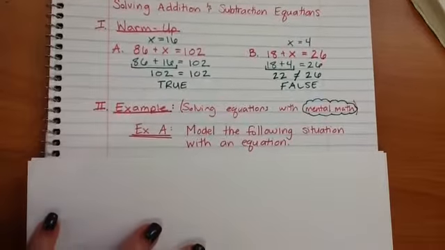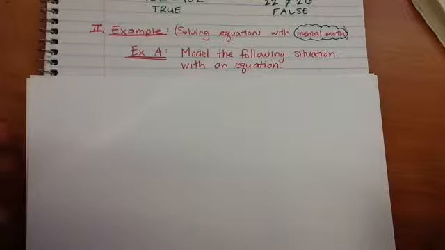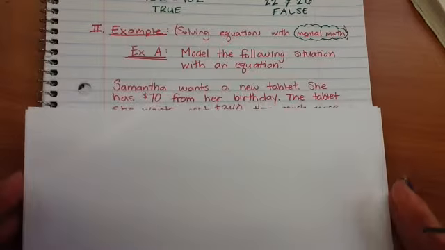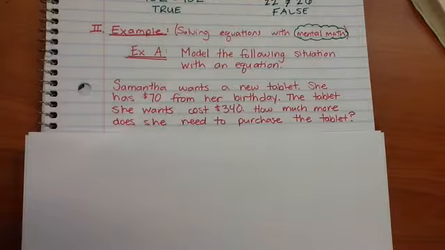Our example today says: model the following situation with an equation. The problem says Samantha wants a new tablet. She has $70 from her birthday. The tablet she wants costs $340. How much more does she need to purchase the tablet? You may want to pause this right now and get this information written down before we move on.